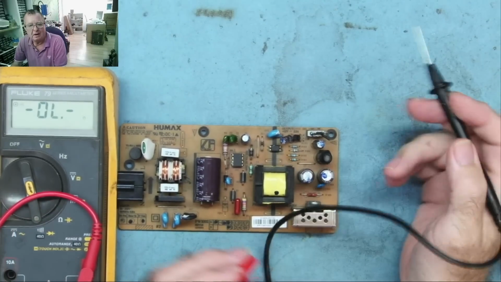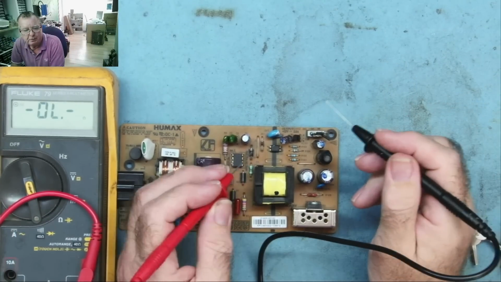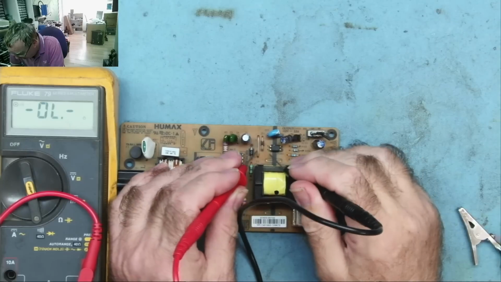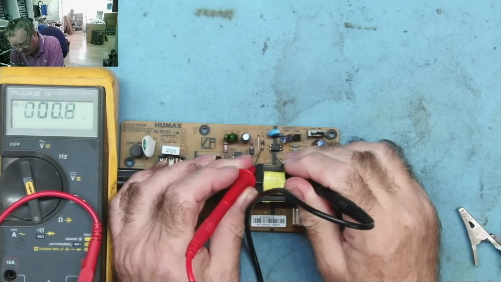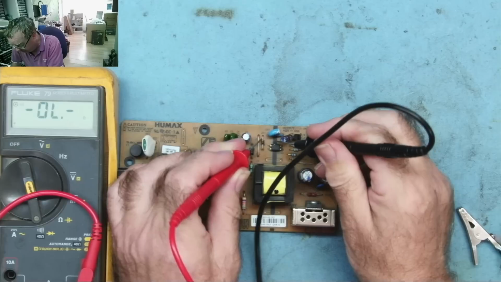We could solder wires on, we could sprout a few extra hands and do it that way. But you'll see that we have a connection from here to here, and we have a connection from here to here.